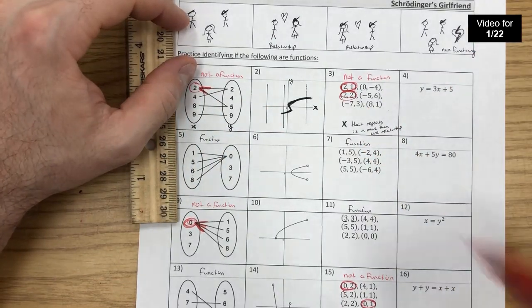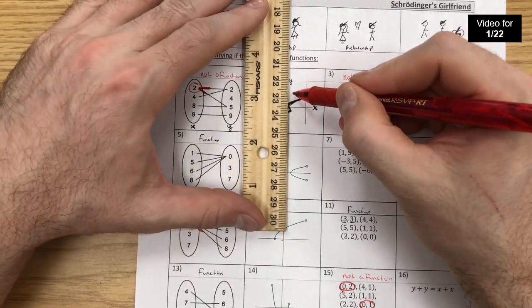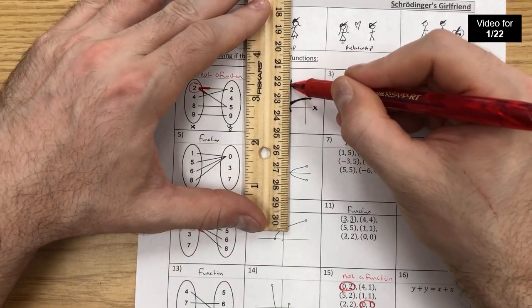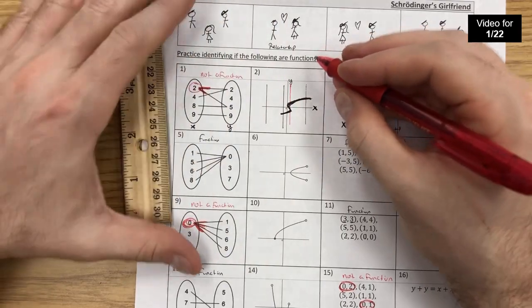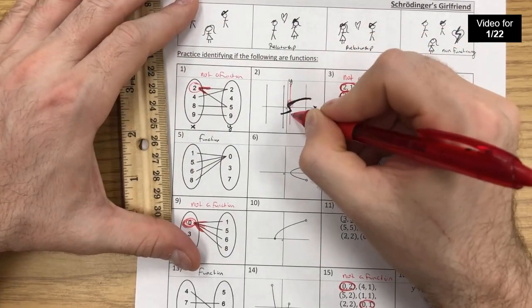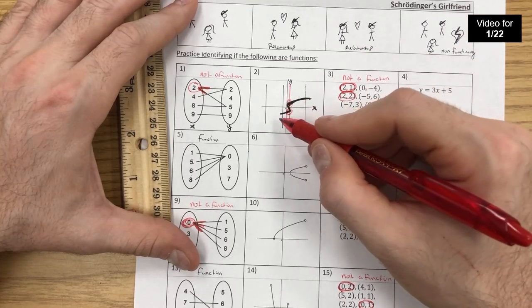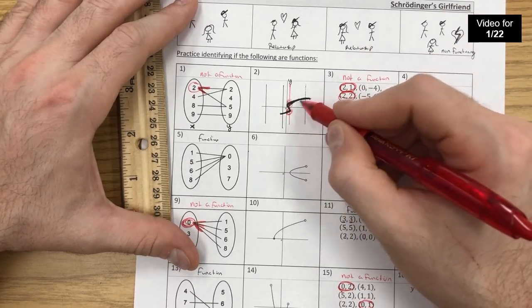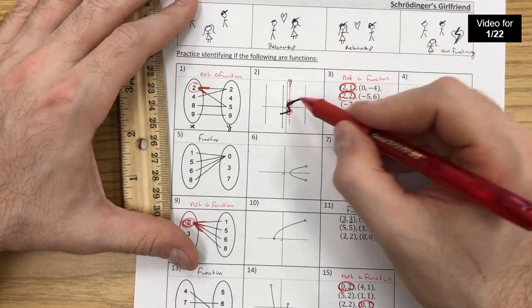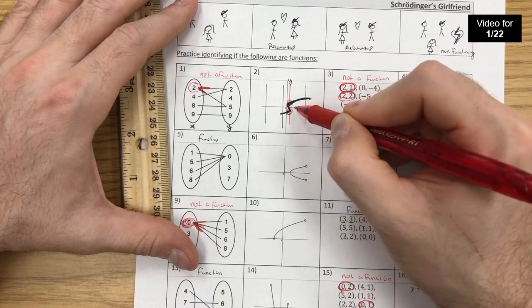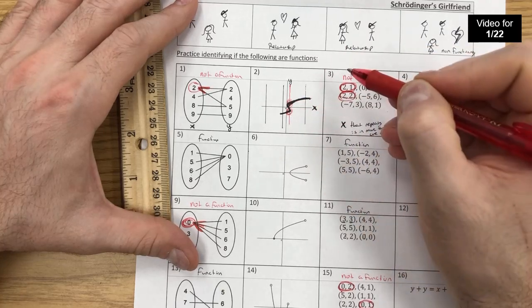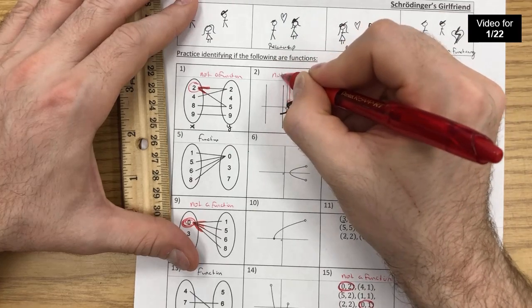But if I draw a line right down the middle right here, I know I touch my graph up here and up here. So that says at this point in time, I have 2 locations, or this particular girlfriend has 2 boyfriends. So this is not a function.